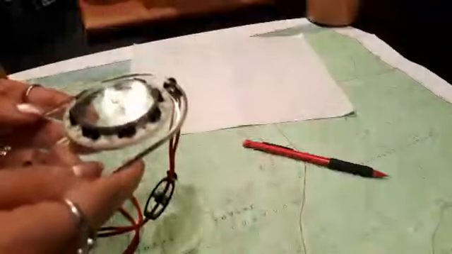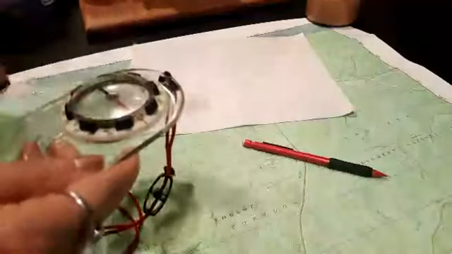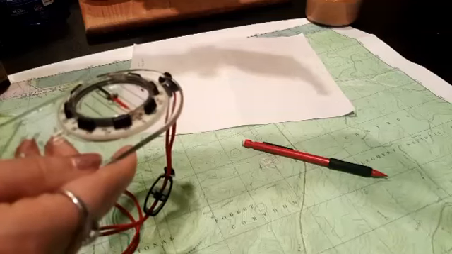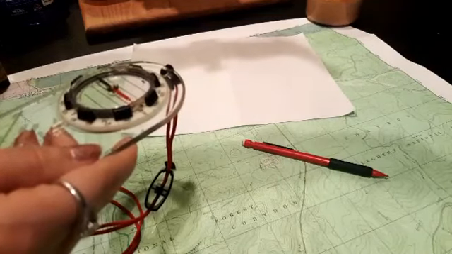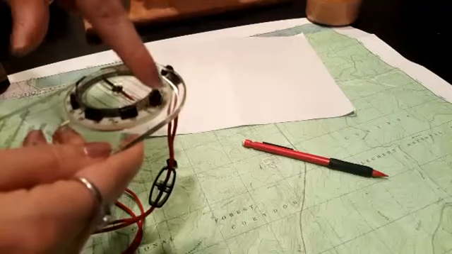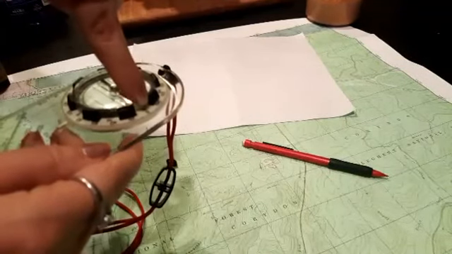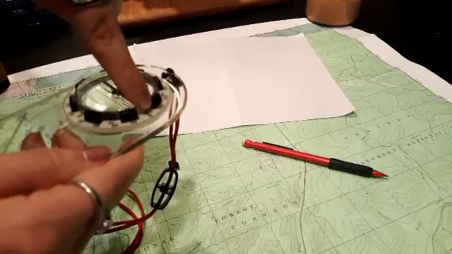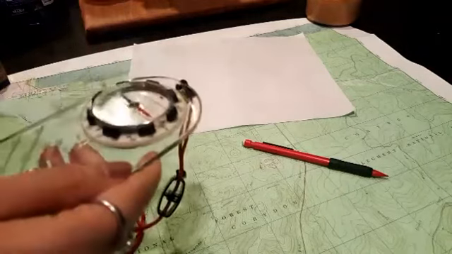So for all intents and purposes, I'm just turning the compass. When you look down at your compass, your north arrow and your orienting arrow should always be matched up, and you know that you are traveling in the correct direction.